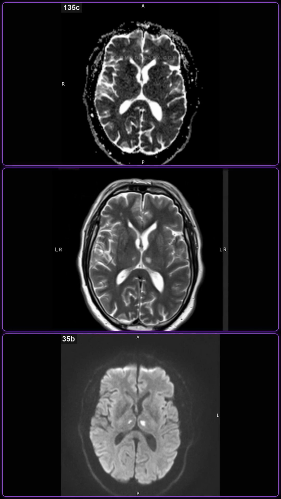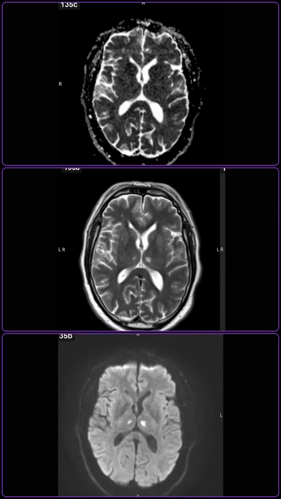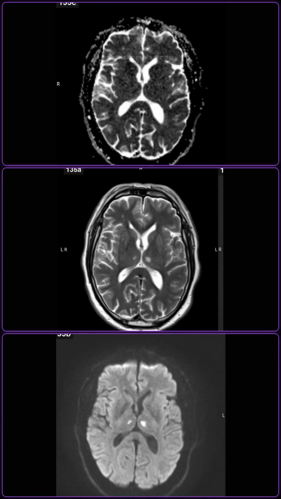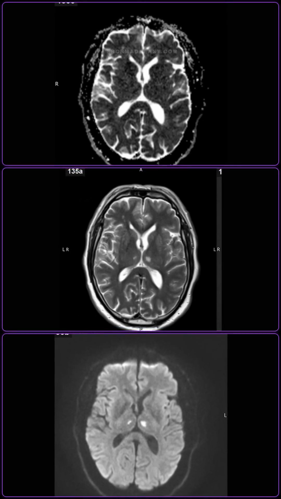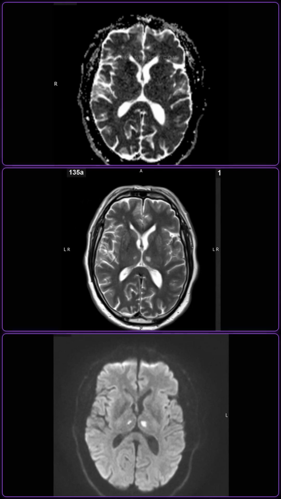A 59-year-old male presented with sudden onset diplopia with a previous history of cerebellar stroke. I am showing you T2 weighted, DWI and ADC axial brain MRI sequences. Describe the findings. Okay, assessing the provided imaging.